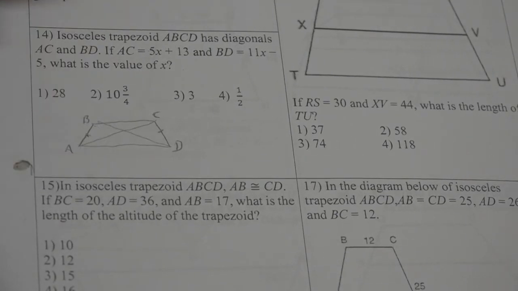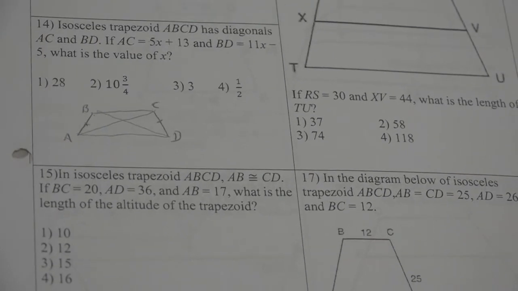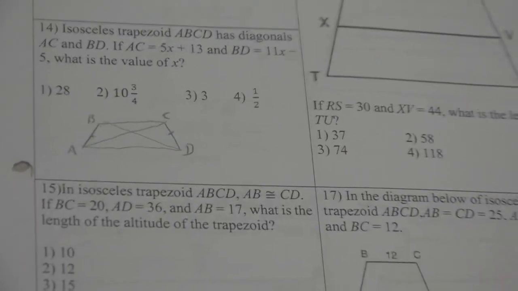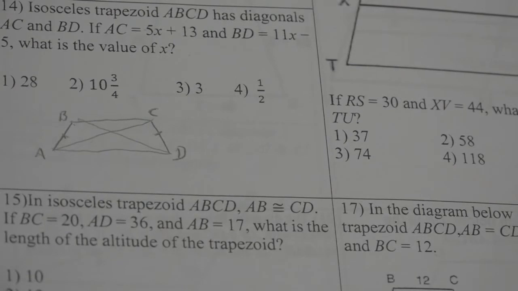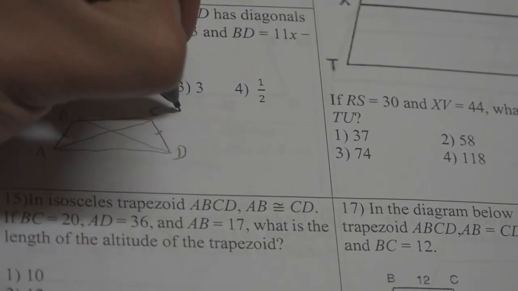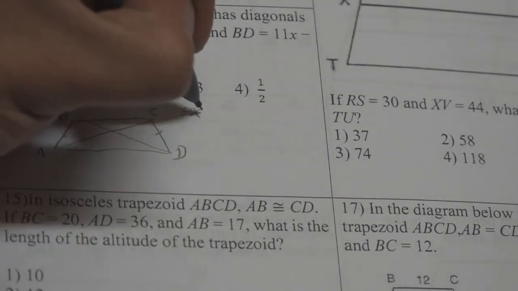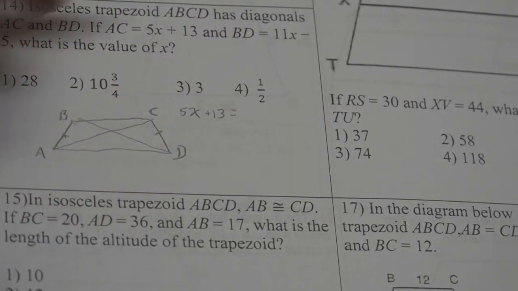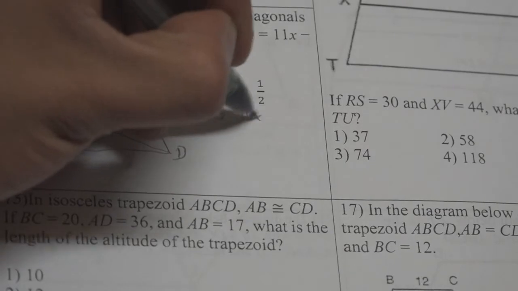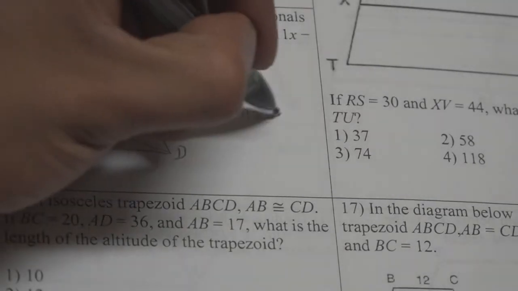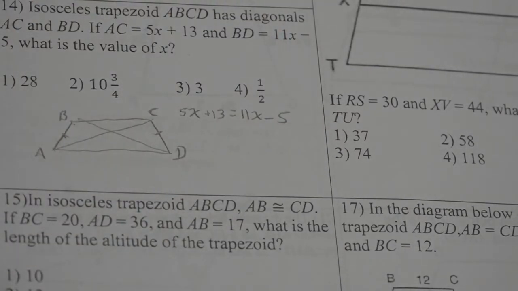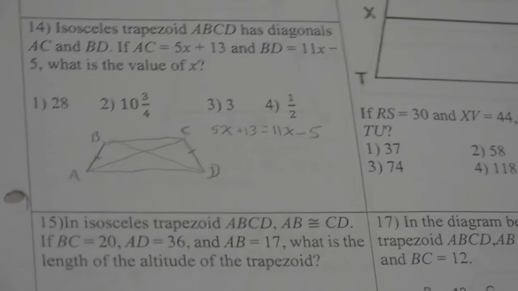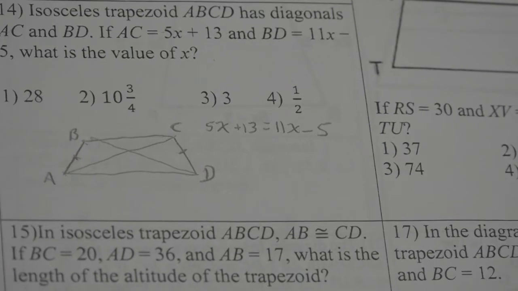So let me translate them: 5x plus 13 equals 11x minus 5. All right, so solve this equation right now. Tell me what the value of x is, and I'll give you 1 point.